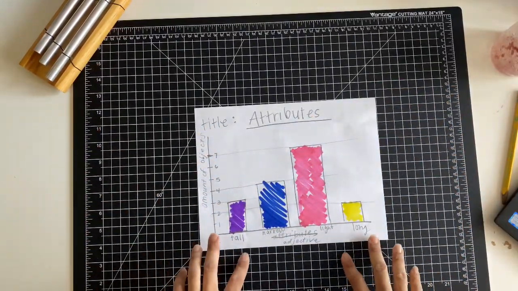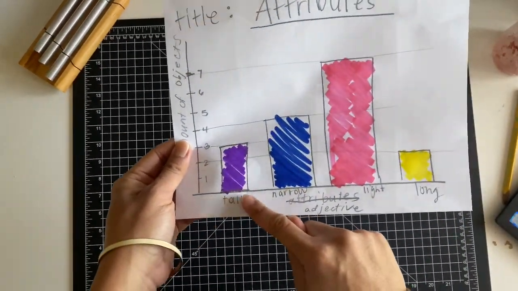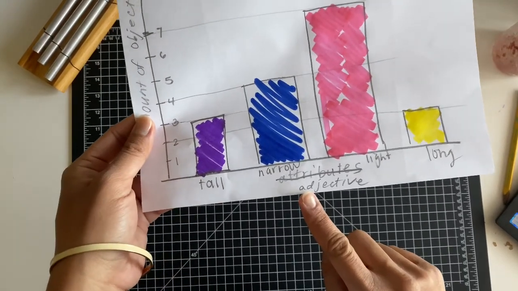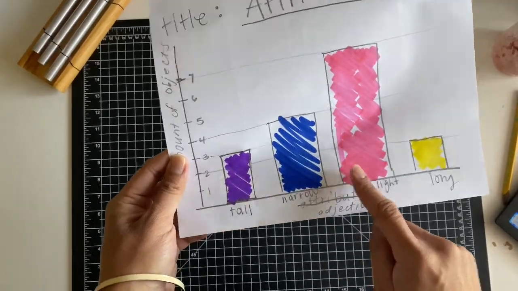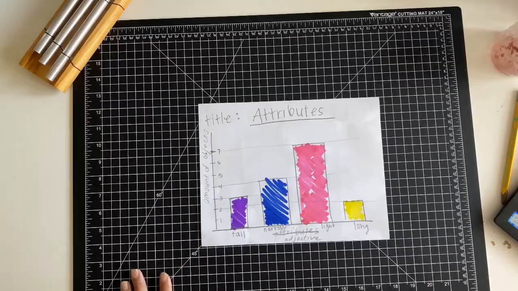Now, sorry, families and friends, I made a little mistake. This line right here is not for attributes, it's actually for adjectives. So you can just make the change and write down the word adjective because each of these columns represents a different adjective. Okay, sorry about that.